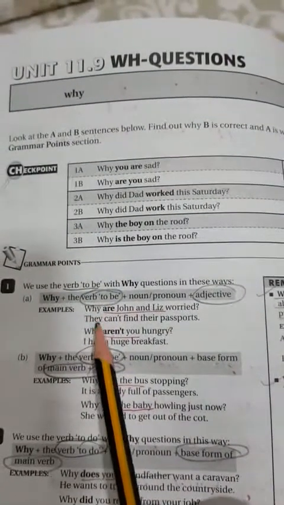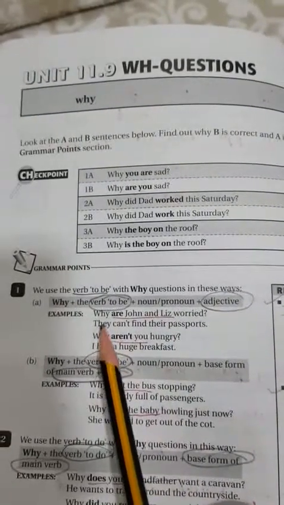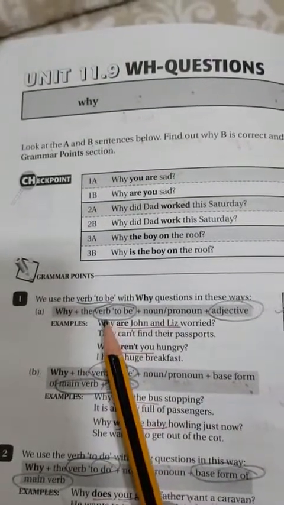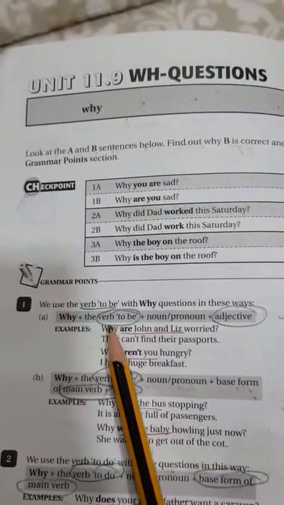Now let's see the why. The why here is not John and Liz. The beginning of our answer, even if, let's say, for example, I were to say, John and Liz can't find their passports. John and Liz is not my why, meaning that my why is not the subject of this question.